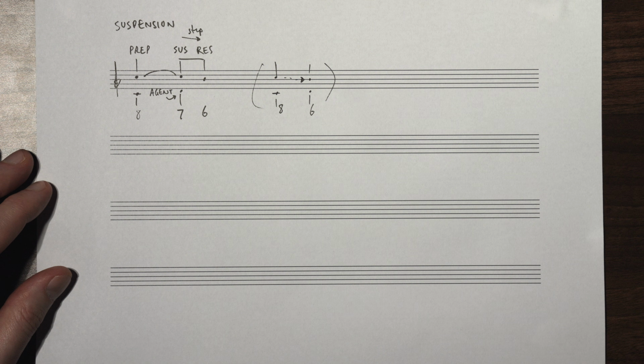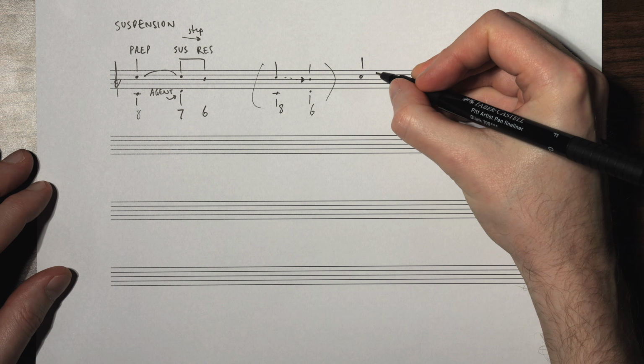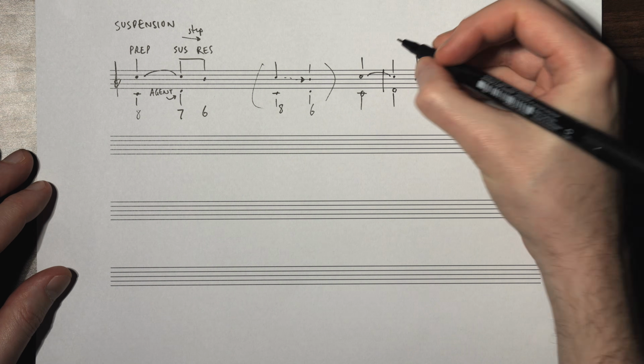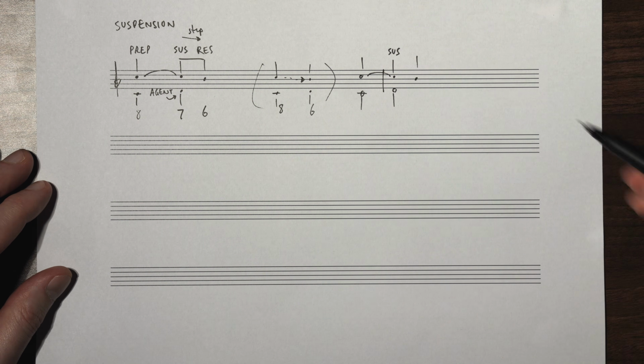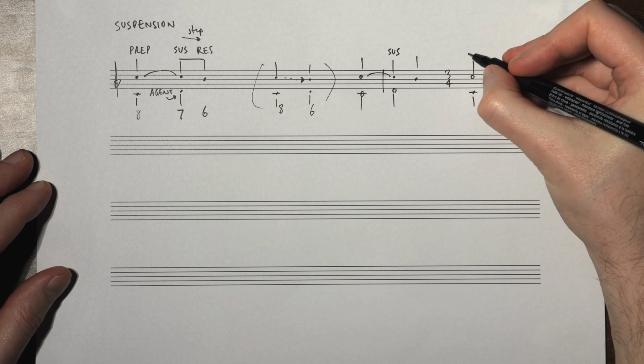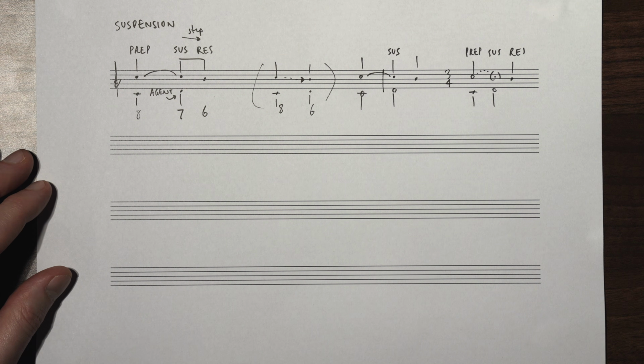It's important to know that the suspension is metrically stronger than the resolution. Here I've put the suspension on a beat, it could be any beat of the bar, and the resolution is on the offbeat. But the suspension can be on a strong beat, and the resolution on a weaker beat. And in triple time, you can also have a suspension on the second beat, resolving on the third beat. Here the minim C becomes a suspension on the second beat.